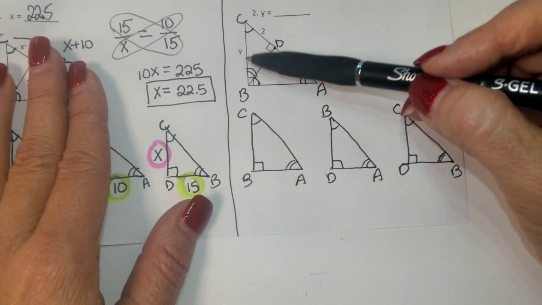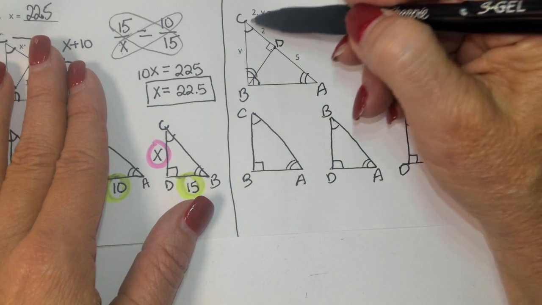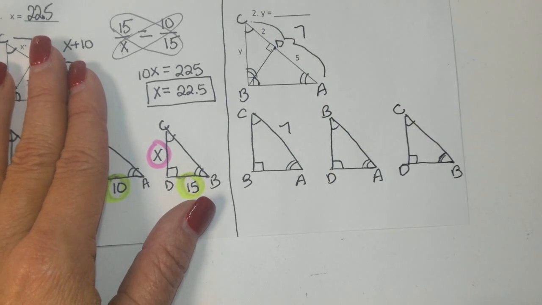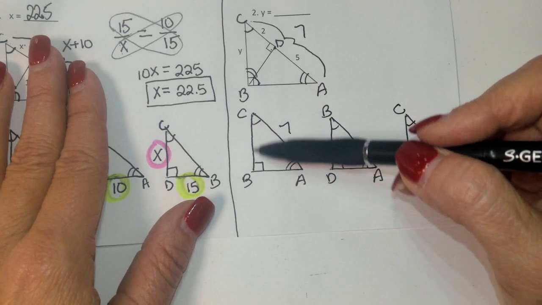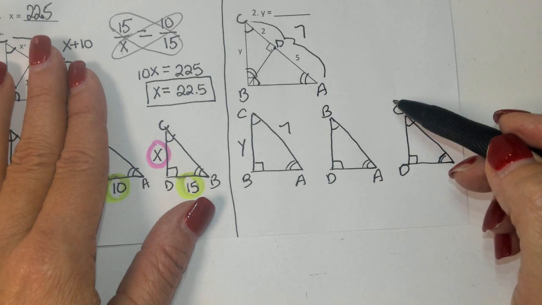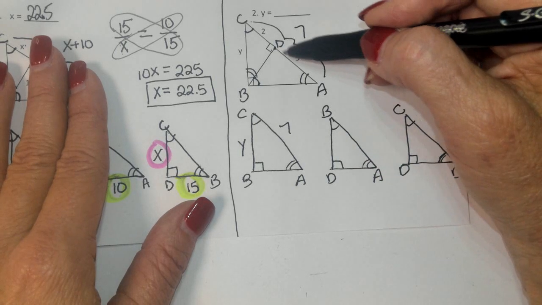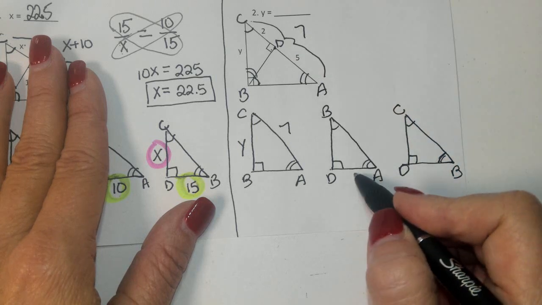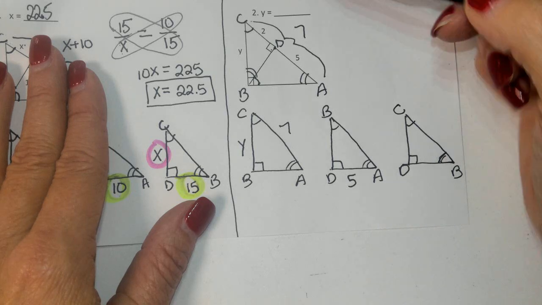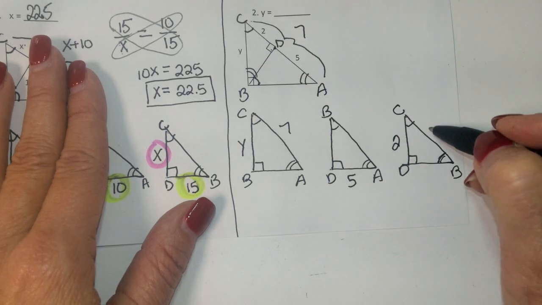Now, take the numbers from your original and label your pictures. CA has a length of 7. CB has a length of Y. In this picture, you have DA. DA is 5, and that's the only side you have for it. And in the smaller triangle, you've got CD is 2. And Y is CB, the hypotenuse.